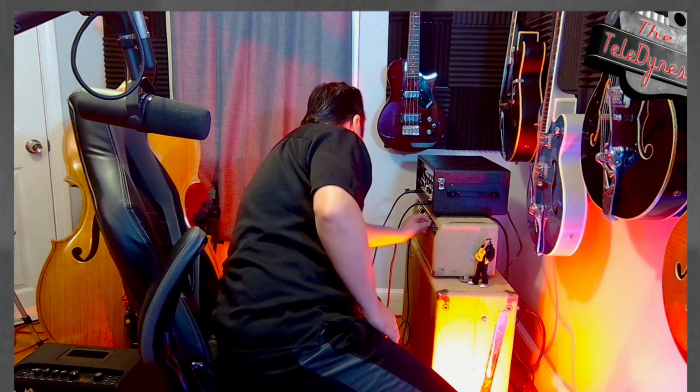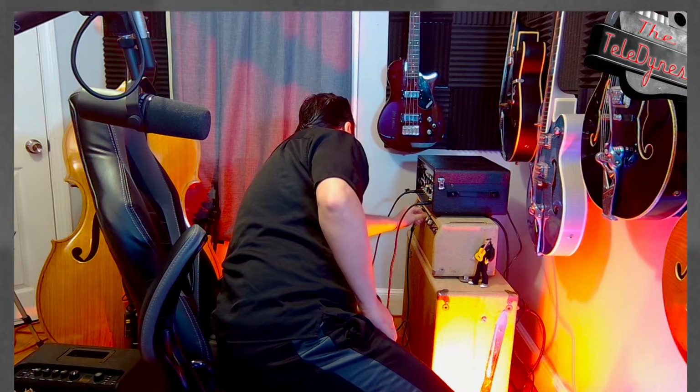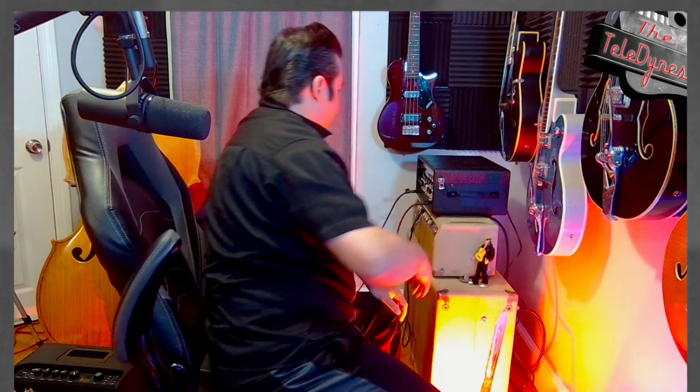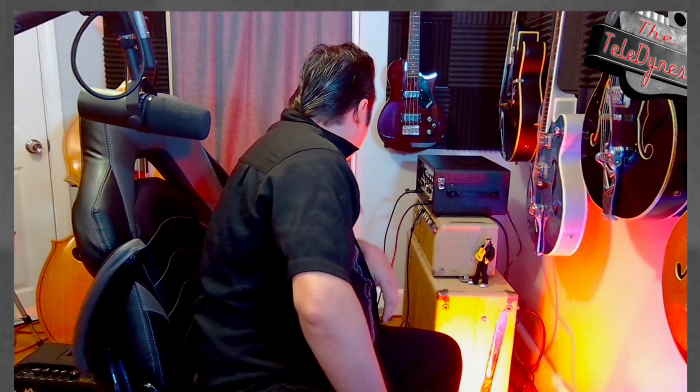Okay, tape's going. Takes a little bit for these amps to warm up. So hopefully you'll be able to hear it through this microphone. We'll see. Definitely hear it warming up.